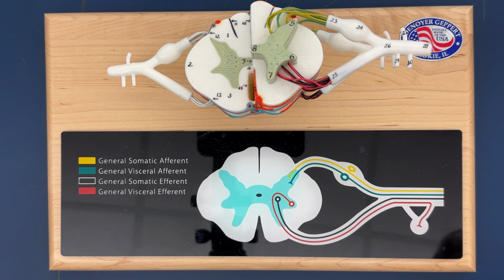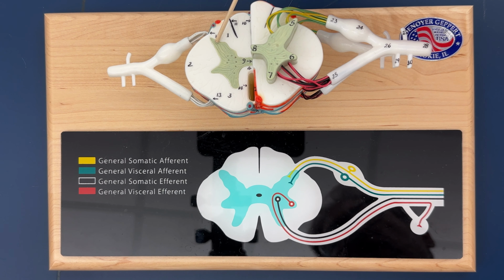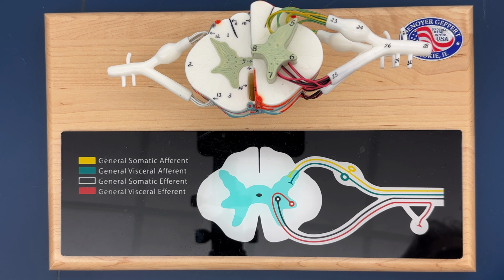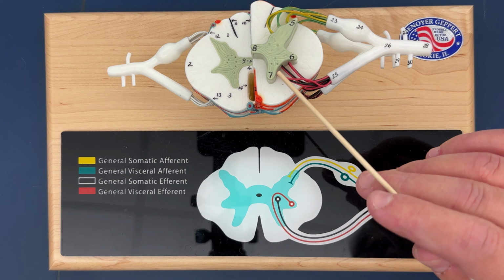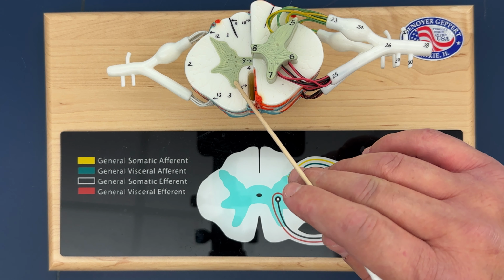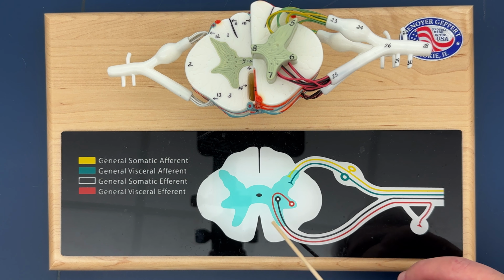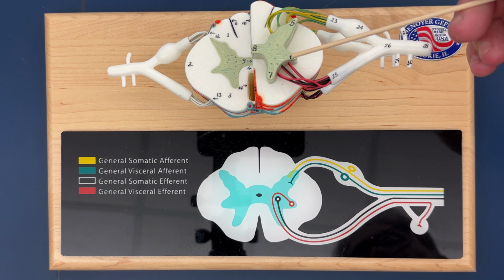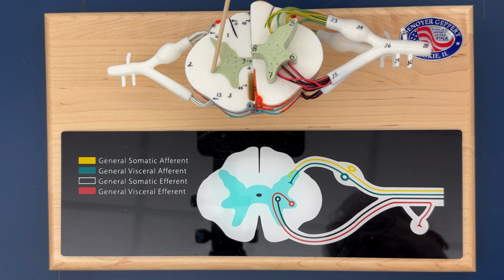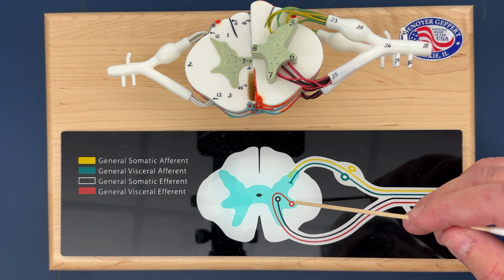Now, looking at other aspects of the gray matter, we have the posterior horns of the gray matter here, which are also referred to as the posterior columns of gray matter. And again, we can see them here and here as well. Posterior horns or columns. So horn or column for the gray matter are interchangeable. Now you see the anterior horns or columns here, anterior horns or columns here, and then we have the lateral horns or columns here and here.